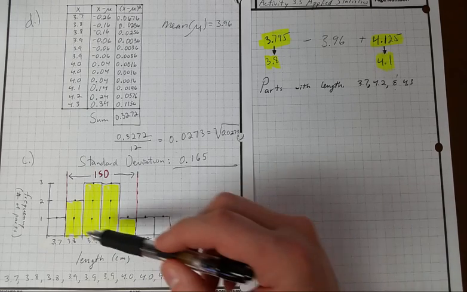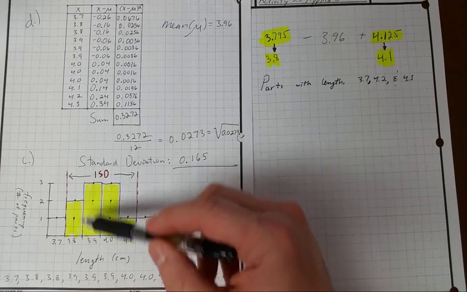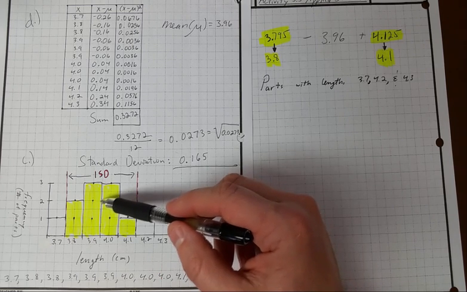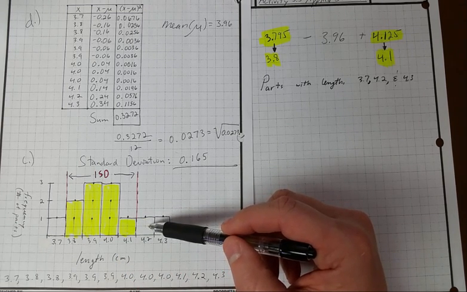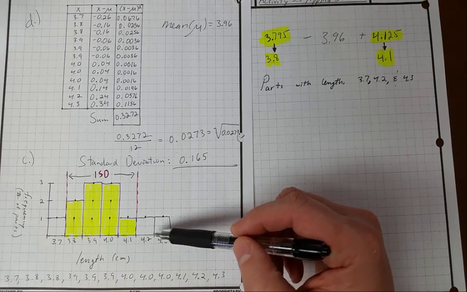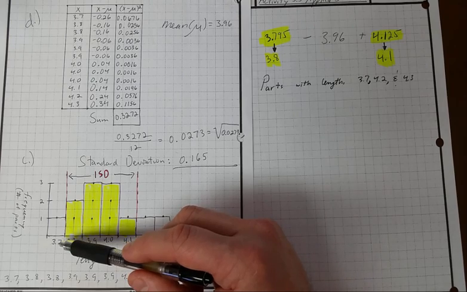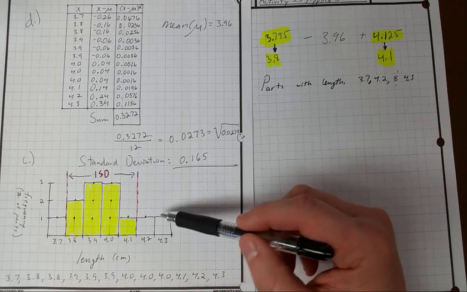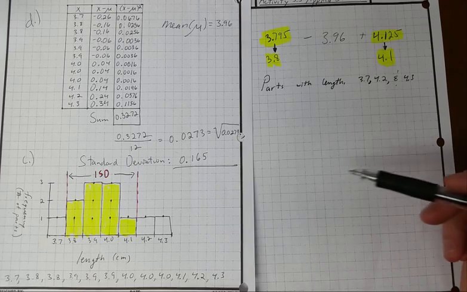All of these parts are acceptable; they're within one standard deviation of variation. Out here, not really. We have 4.2, 4.3, and 3.7. These parts would essentially be our rejects. In terms of quality, they do not meet the quality we need for our company.